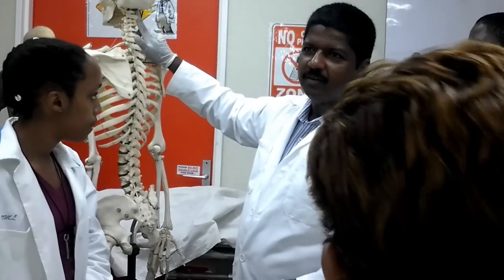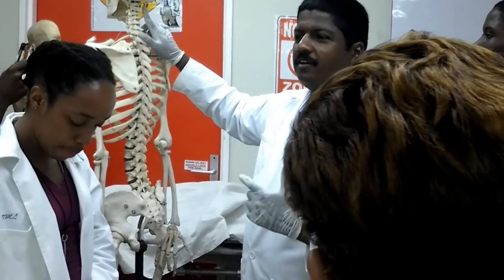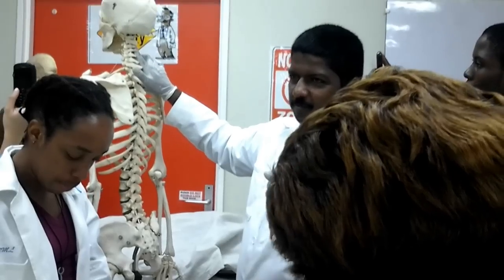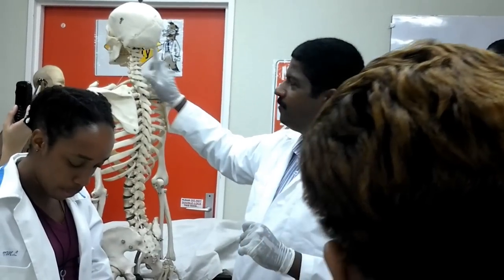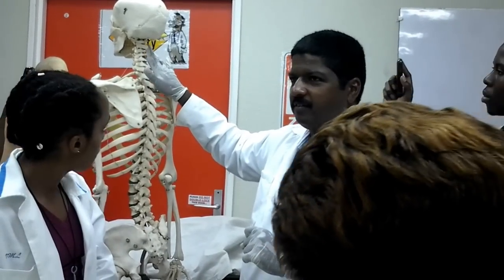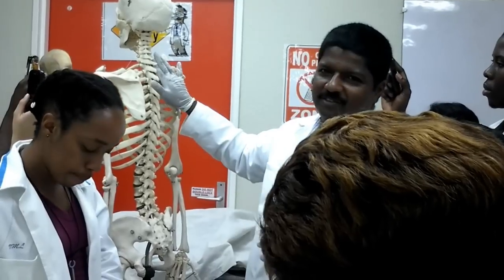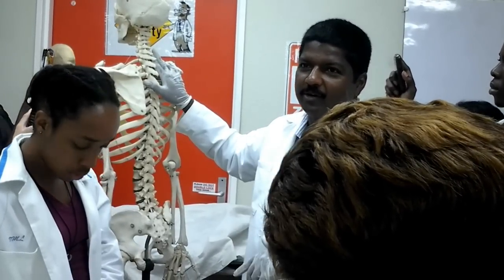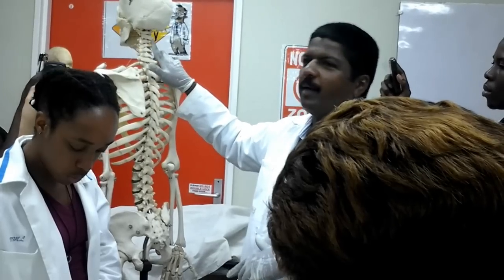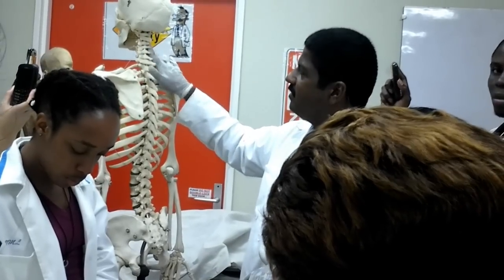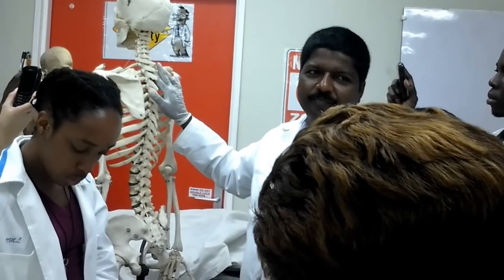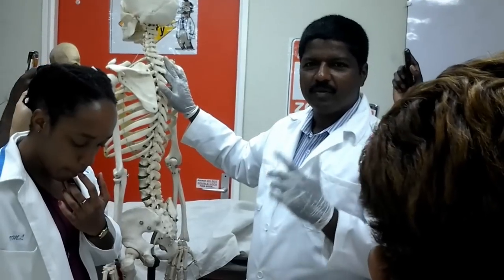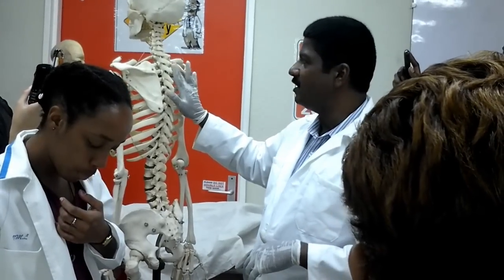Spinalis has three parts: spinalis capitis, spinalis cervicis, spinalis thoracis. Depending on the region, capitis means going to the skull. That part goes to the skull. Spinalis capitis, spinalis cervicis, spinalis thoracis. In addition, the lateral part is formed by the middle part, the intermediate part.